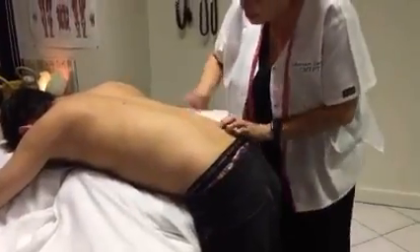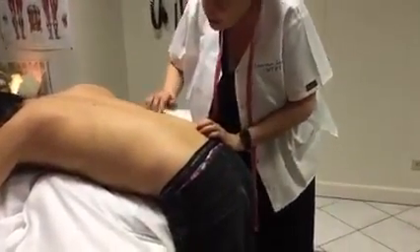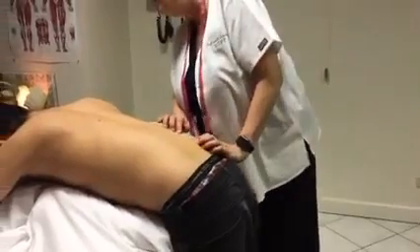Okay, so this is the longissimus muscle. You can see it stick out. Oh, you can feel it. Yeah, he feels it.